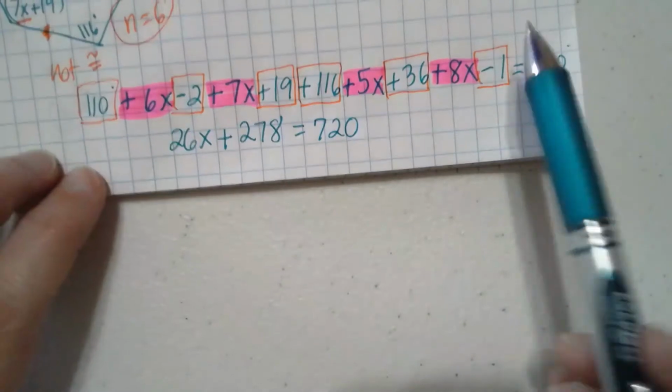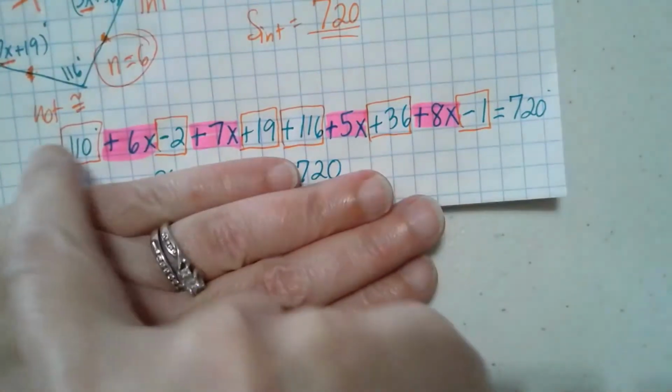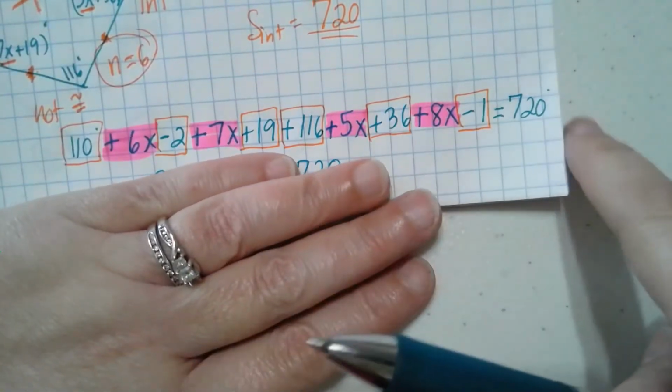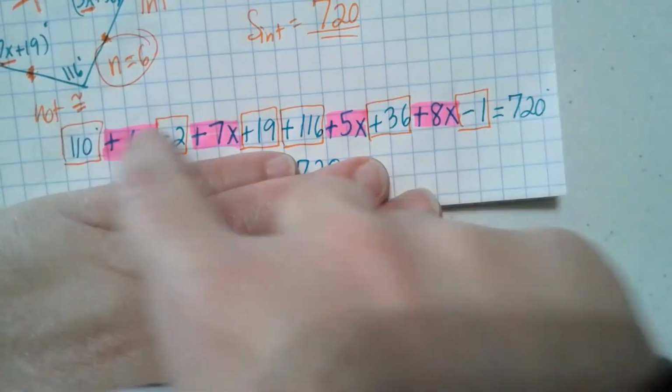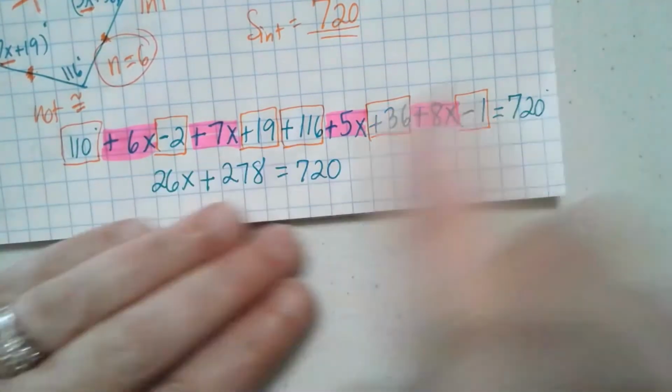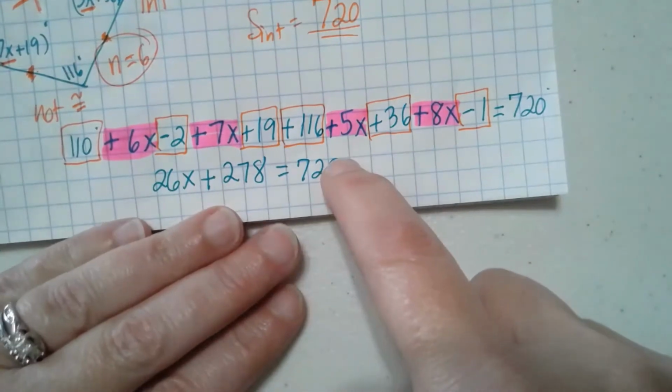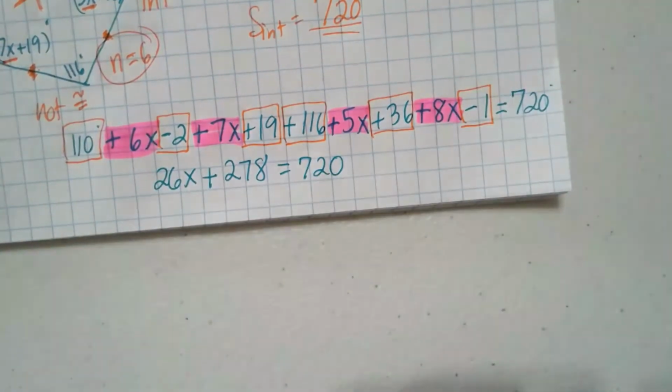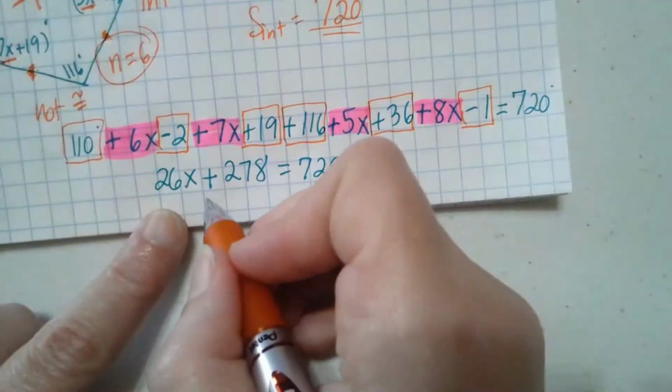Okay, now I will tell you, if you wanted to write all of this into your equation solver, into your computer, that's cool. Just make sure you type it correctly. If you want to type this after you've combined your like terms, that's cool too. This is a two-step equation.